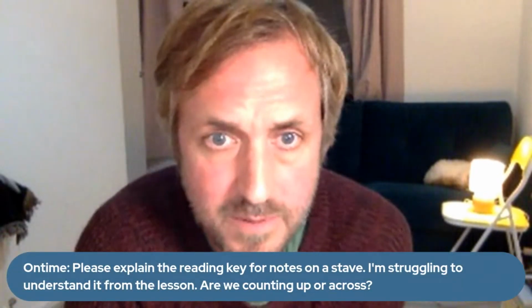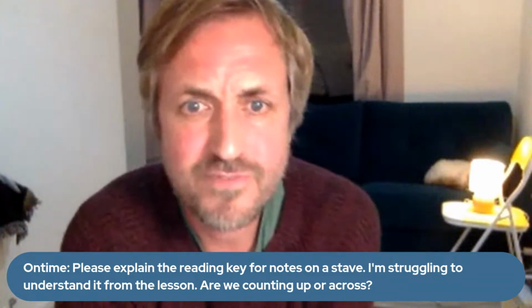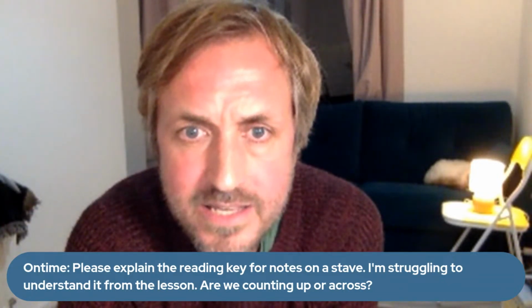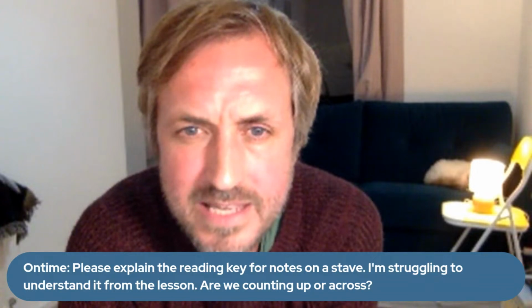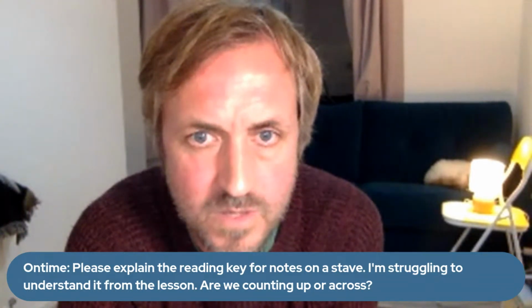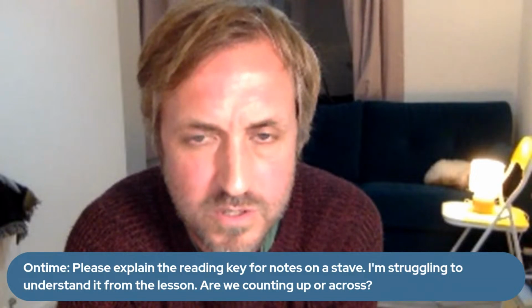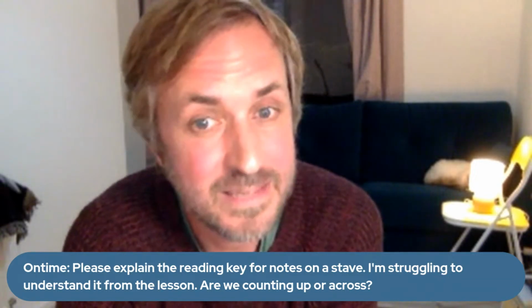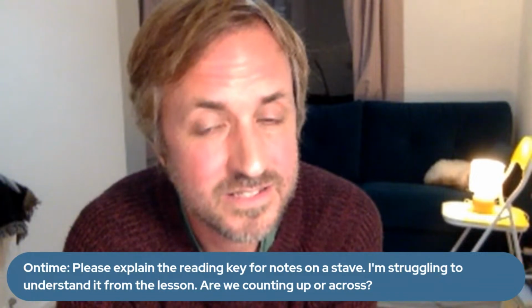Okay, so reading notes on a stave. Student name, on time. Question: please explain the reading key for notes on a stave. The reading key, that means the key signature. I'm struggling to understand it from the lesson. Are we counting up or across? So I think the reading key must mean the key signature.